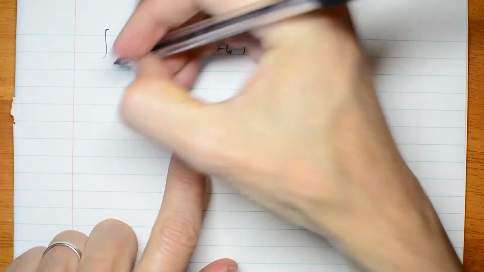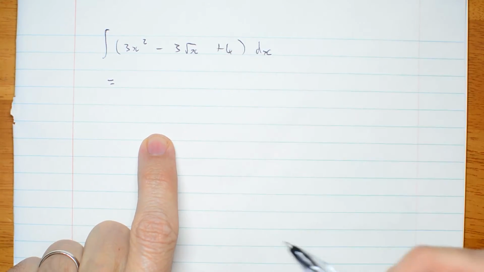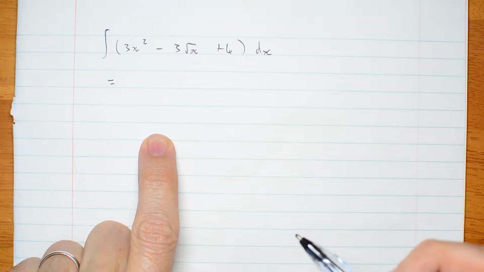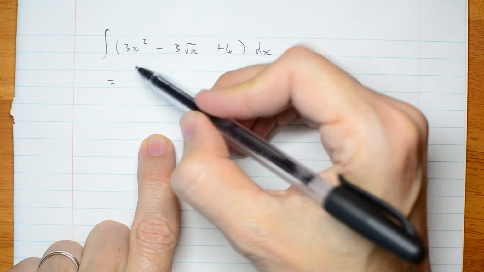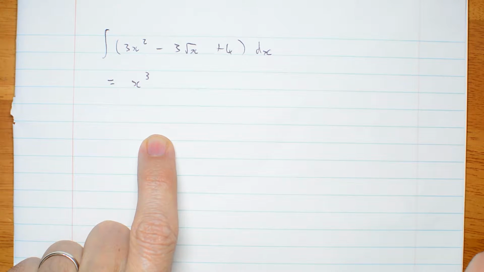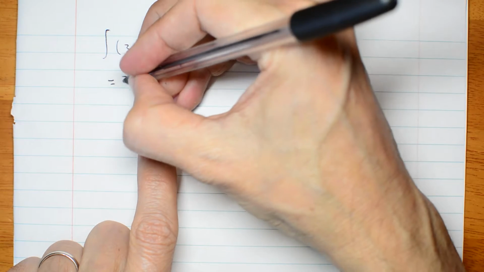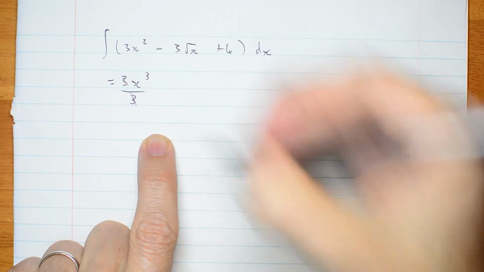So, what's the integral of this? Well, it's the integral of this and this and this, plus a constant. Well, the integral of 3x squared, it's going to be x cubed over 3, so I've actually just got x cubed. If that's a bit quick for you for now, you can write it and then we'll be cancelling it.